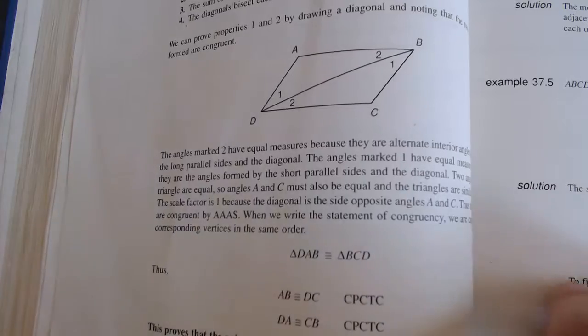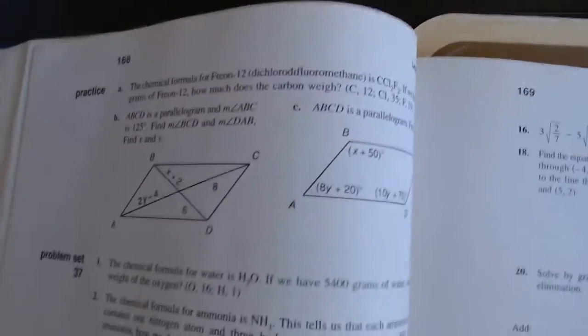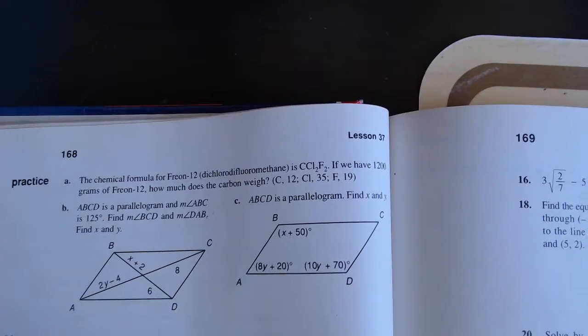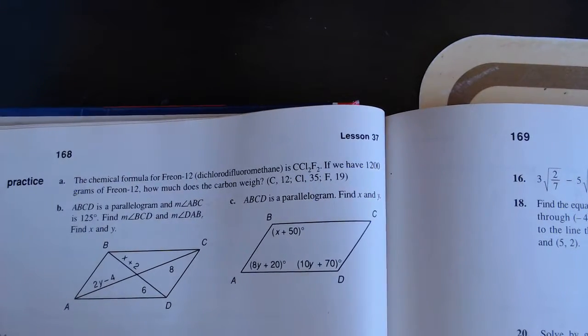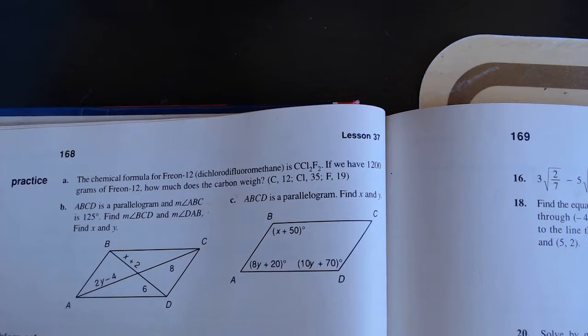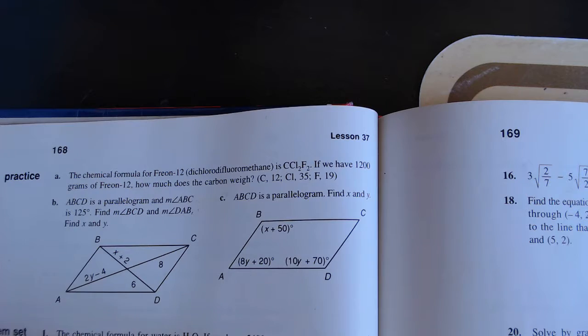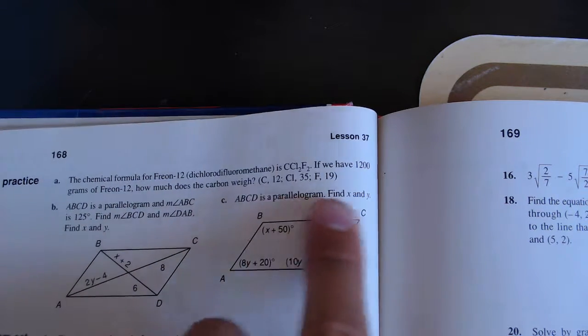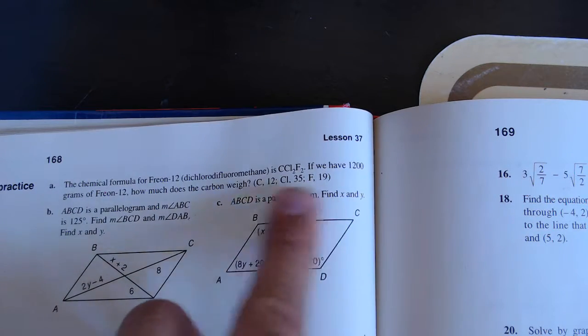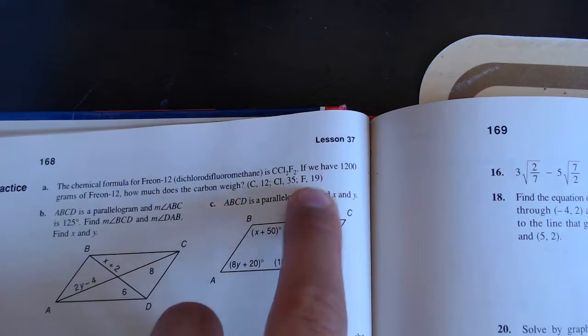Starting in Practice A with chemical compounds, the book tells us that the chemical formula for Freon 12, dichlorodifluoromethane, is CCl2F2. If we have 1200 grams of Freon 12, how much does the carbon weigh? And the following amounts are the approximate molecular weights of carbon, chlorine, and fluorine.